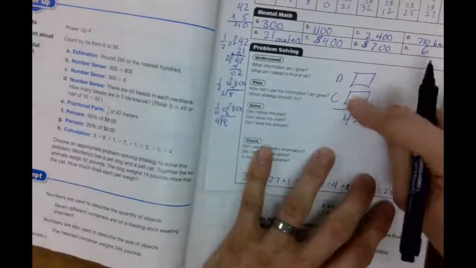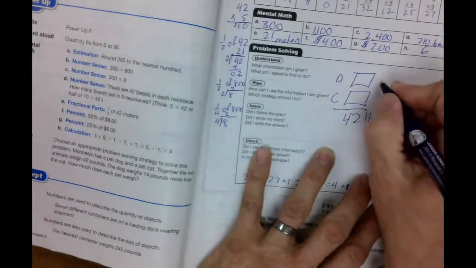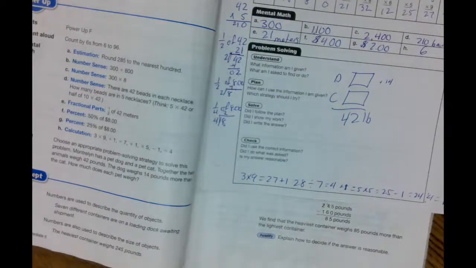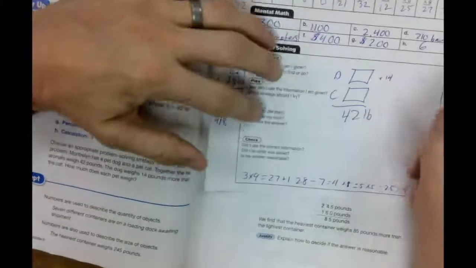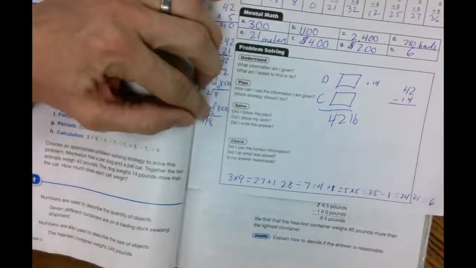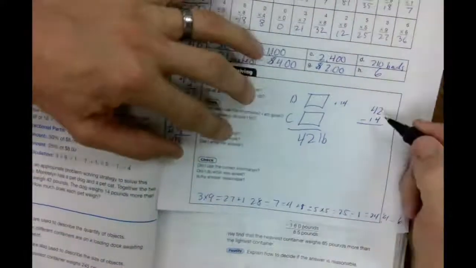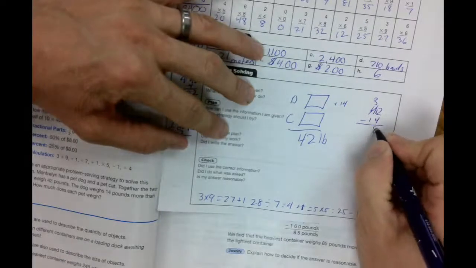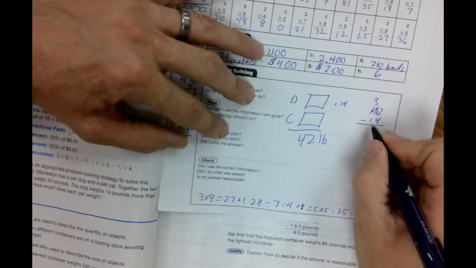So if they were the same number here, you would have plus 14 for the dog's number. Now, it's kind of like having a missing add-in problem with a twist. So let's get rid of this dog weighing 14 extra pounds first by subtracting it. 42 minus 14. Cross out the 4 and make it a 3. 12 minus 4 is 8, and 3 minus 1 is 2.